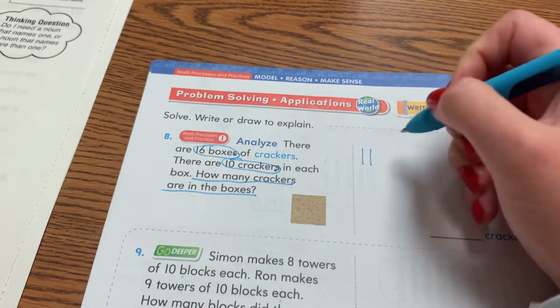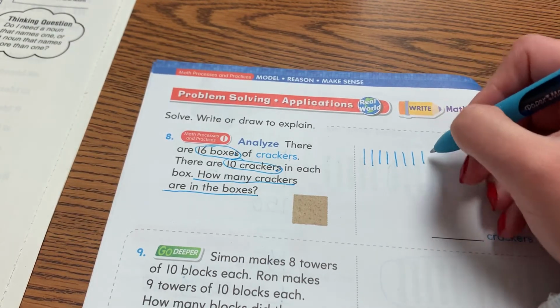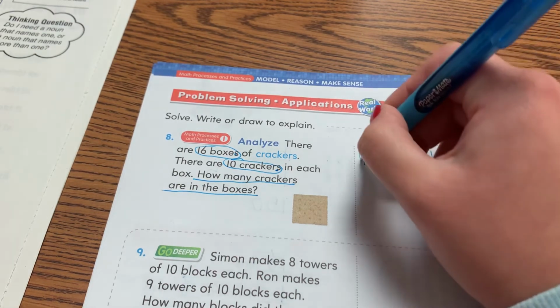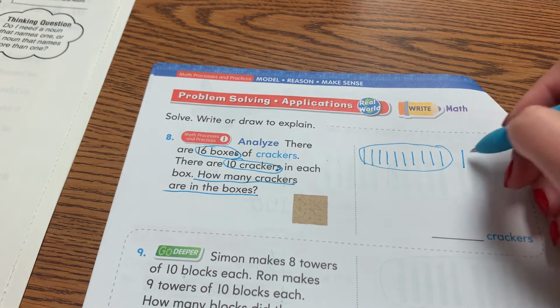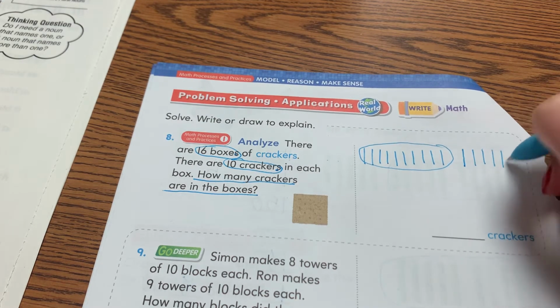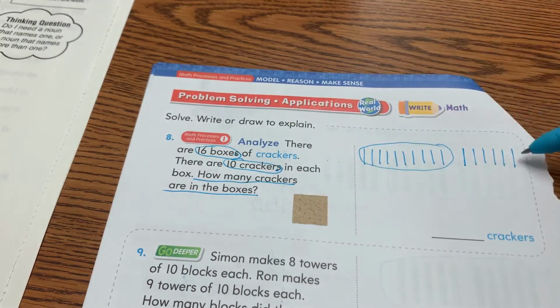So we need to draw 16 tens. 3, 4, 5, 6, 7, 8, 9, 10. I'm going to go ahead and group that to make it easier. 11, 12, 13, 14, 15, 16. How many crackers are in the boxes? So we want to know how many we have all together.